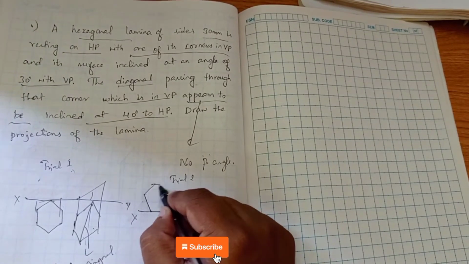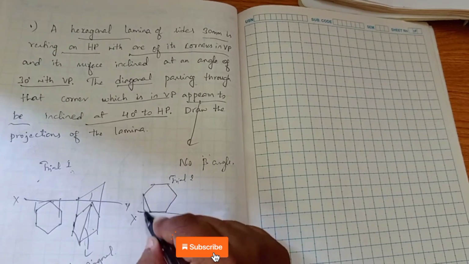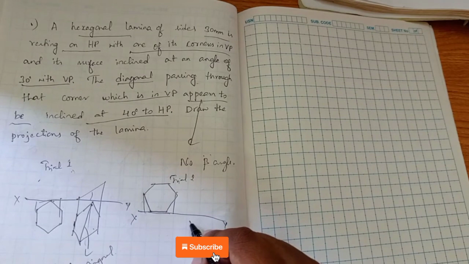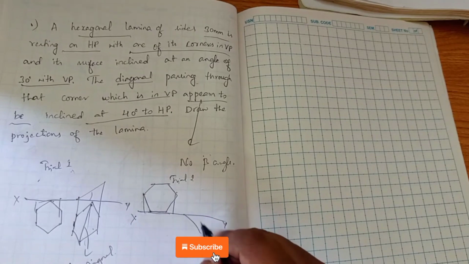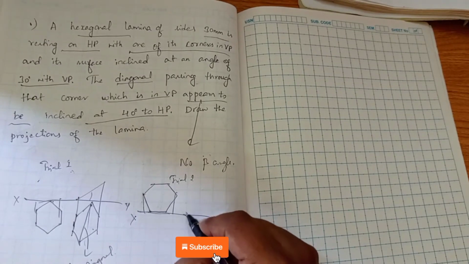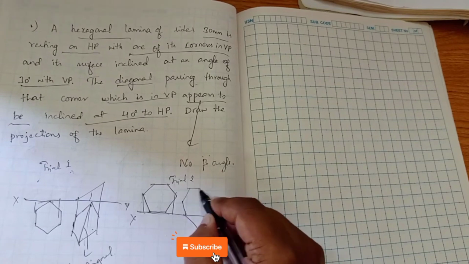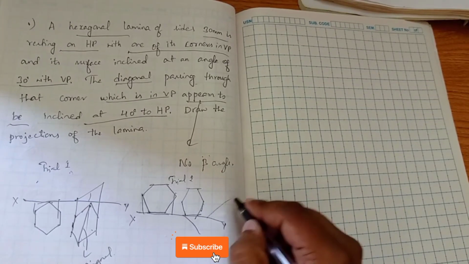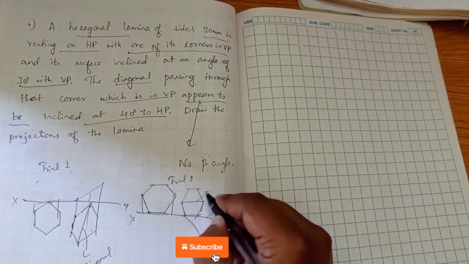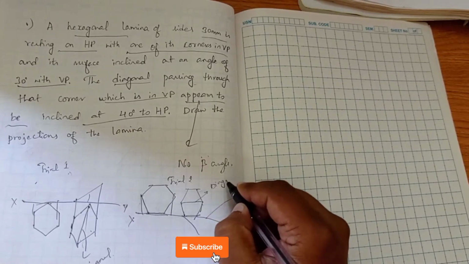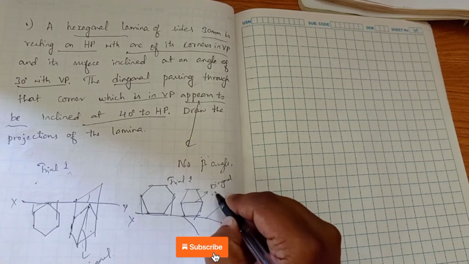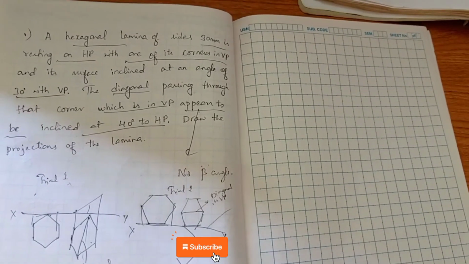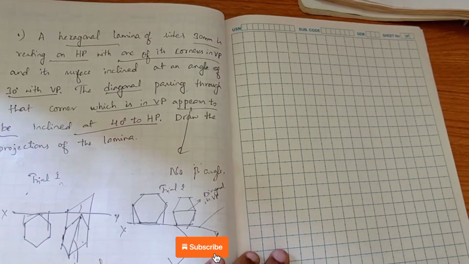a corner in the VP plane, the first position. Okay, and then the inclination to VP is given. So you get it like this. Okay, second inclination, and third inclination, you can see this is our diagonal. So you can see here the diagonal is in VP. So this trial is correct. So we will proceed now with the solution.